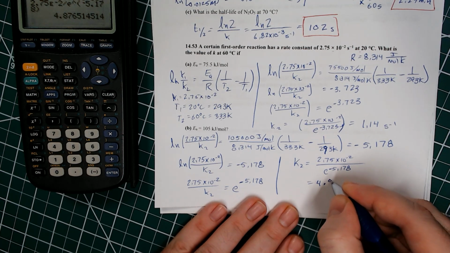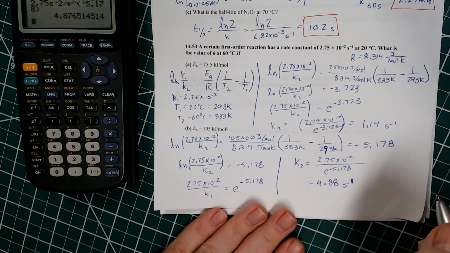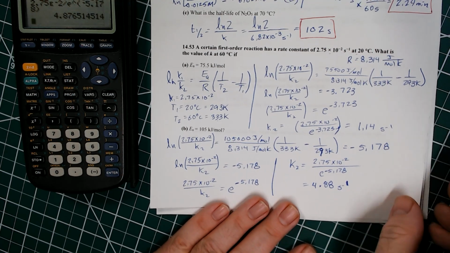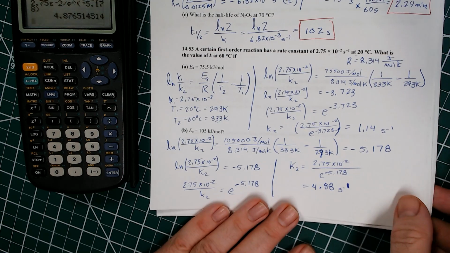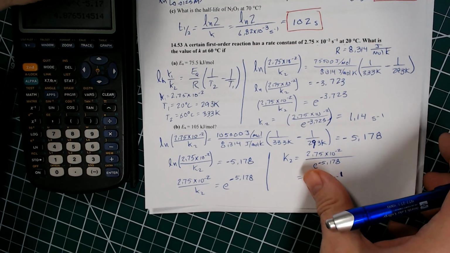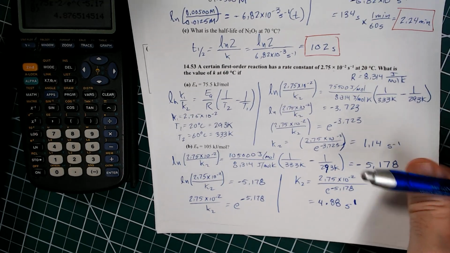All right, so 4.88 seconds to the minus 1. On my key, I had 4.87. I don't know if I punched something in differently, but close enough. So 4.88 seconds to the negative 1. All right, so that is an example of how to calculate K1 or K2.